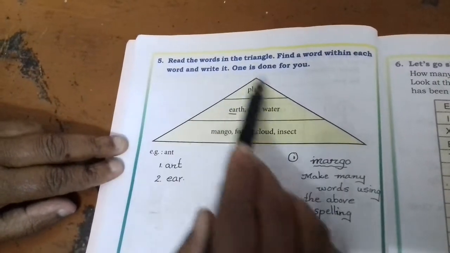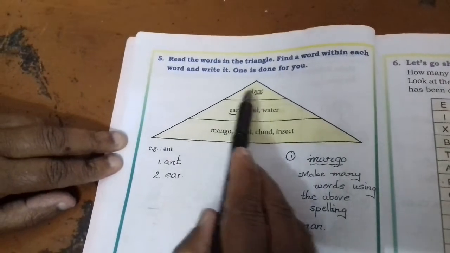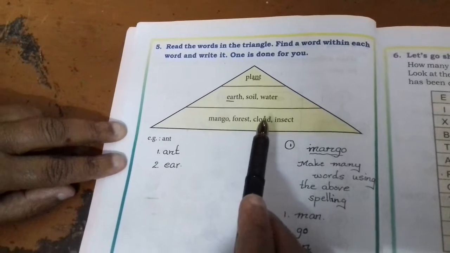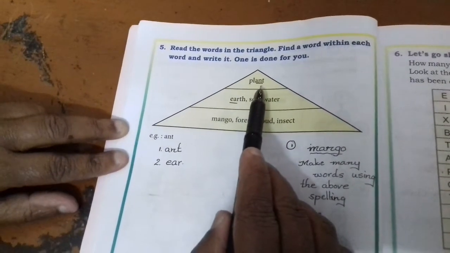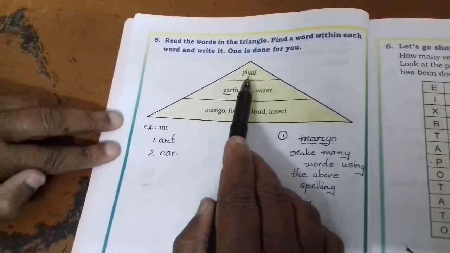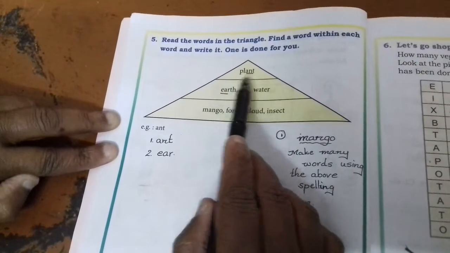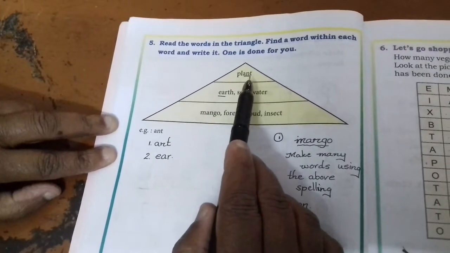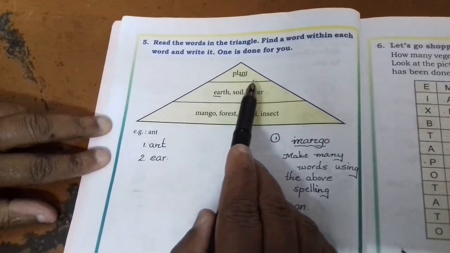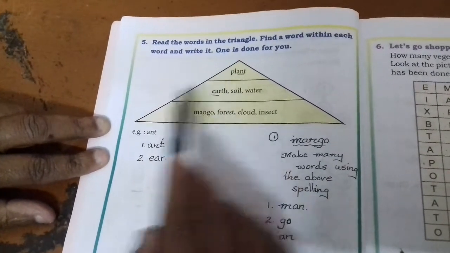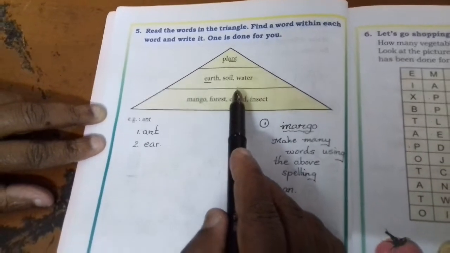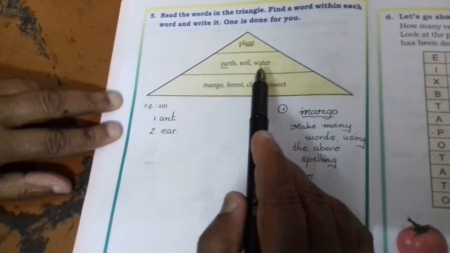Now the meaning is, in this triangle, there are a few words. First of all, children, you should be able to read the word. Once you read the word, you will have to underline or find out the 2, 3 or 4 letter words, the smaller word hidden in the bigger word. Okay, children? I will do 1 or 2 for you. The balance you have to do. So you have to follow me carefully.